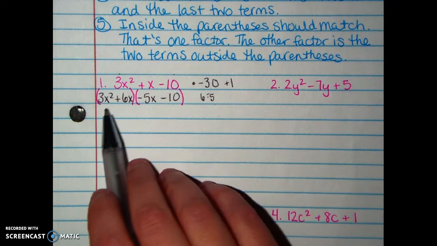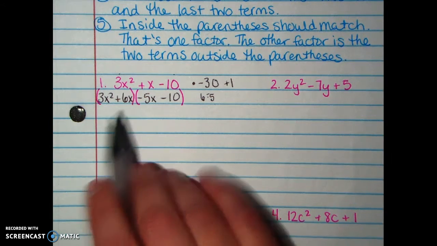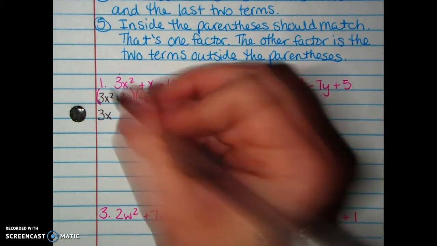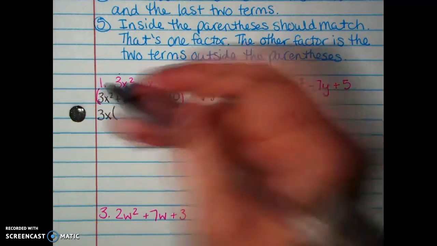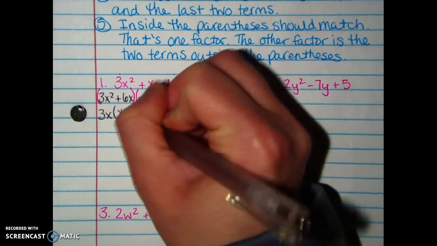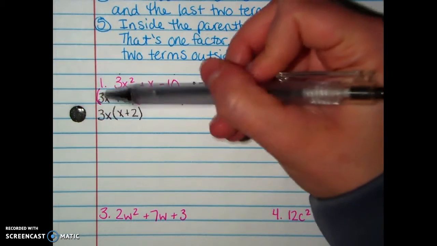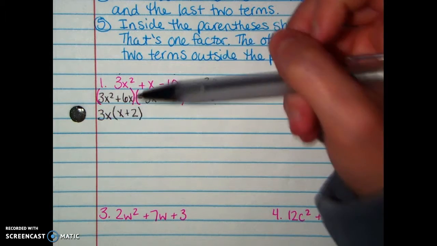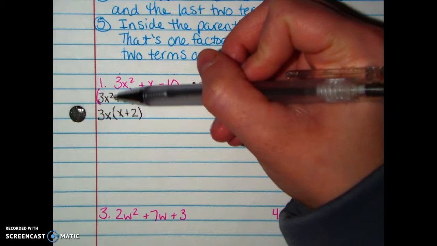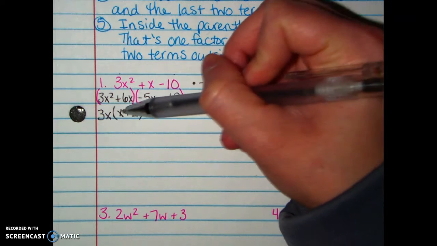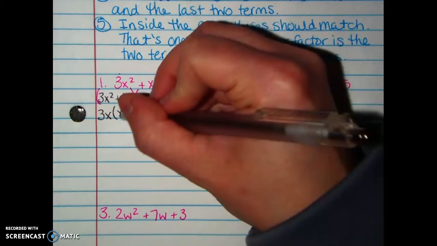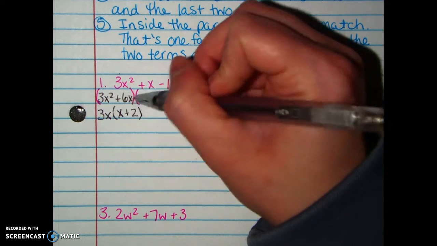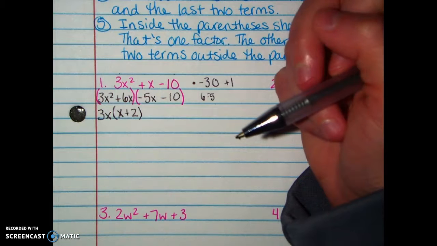But the GCF of 3x squared plus 6x is 3x. And when I take out the 3x, I am left with x plus 2. I get that because 3 divided by 3 is 1, so there's kind of an imaginary 1 in front of the x. And then you subtract the exponents. So 2 minus 1 is 1, so there's my x. And then 6 divided by 3 is 2, and then the x's cancel each other out because 1 minus 1 is 0.